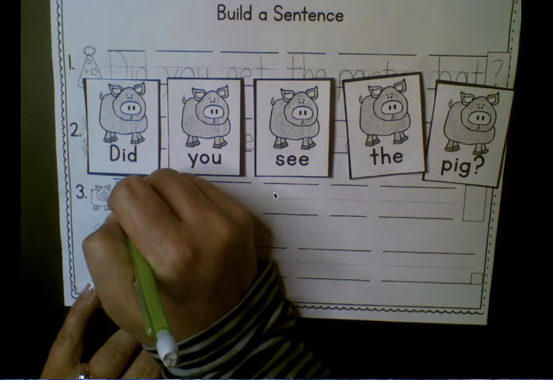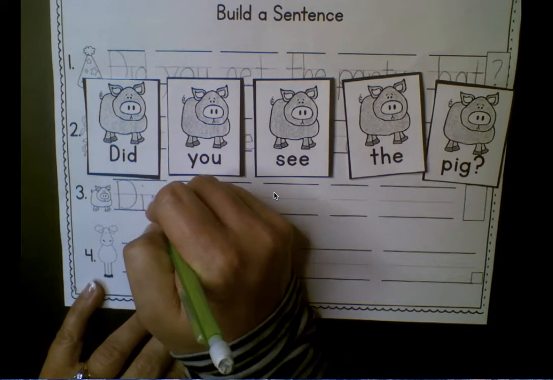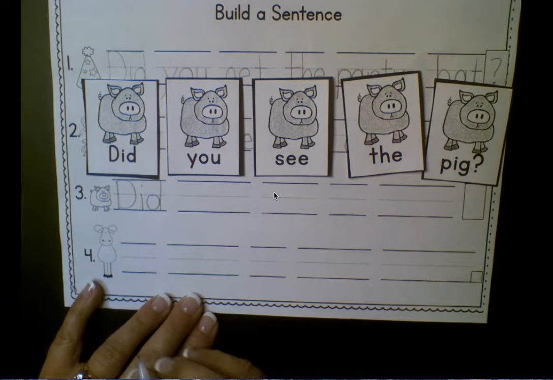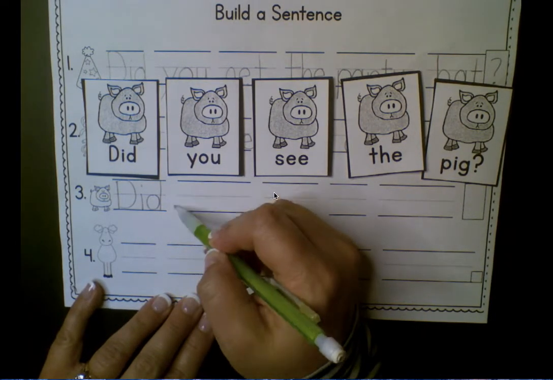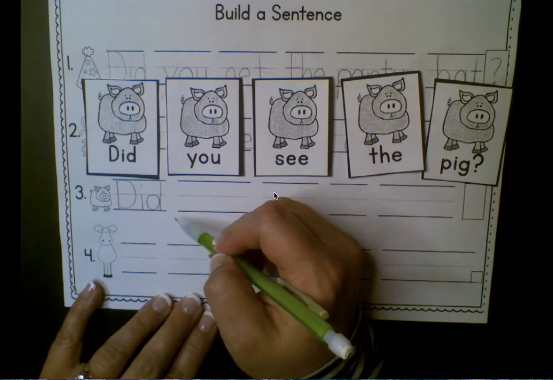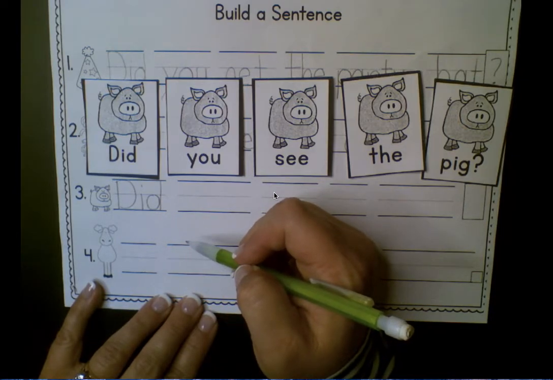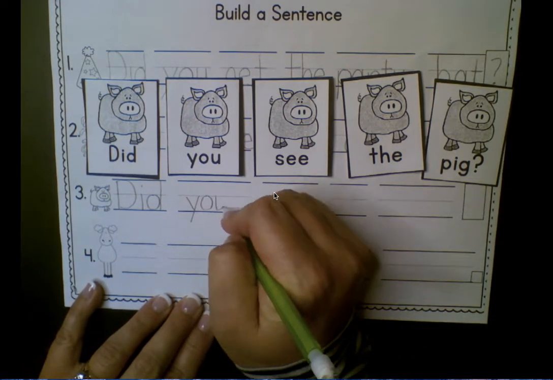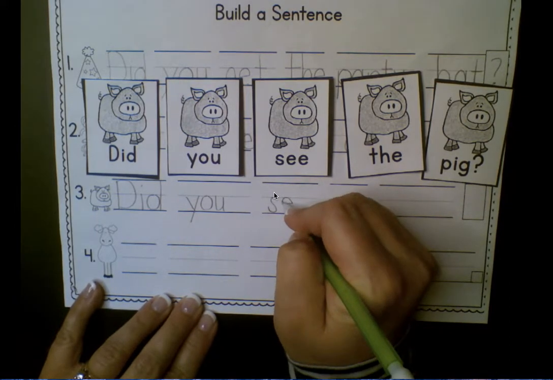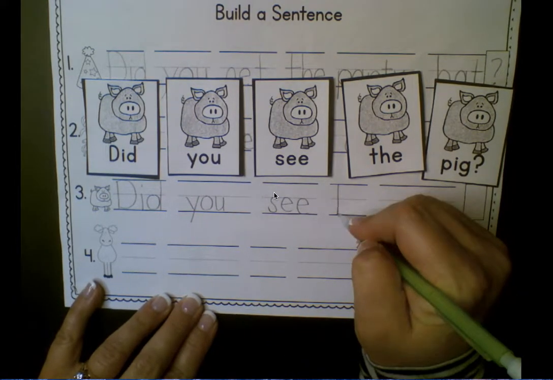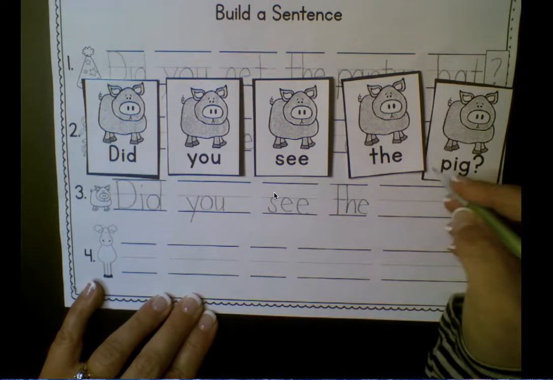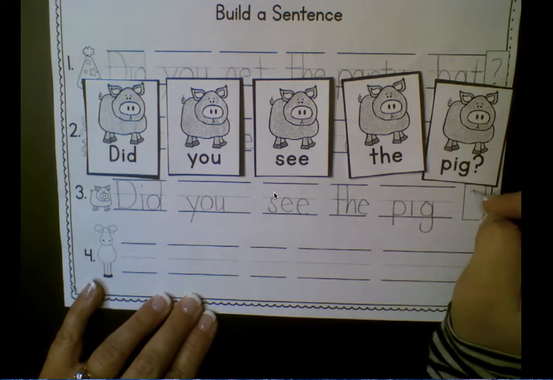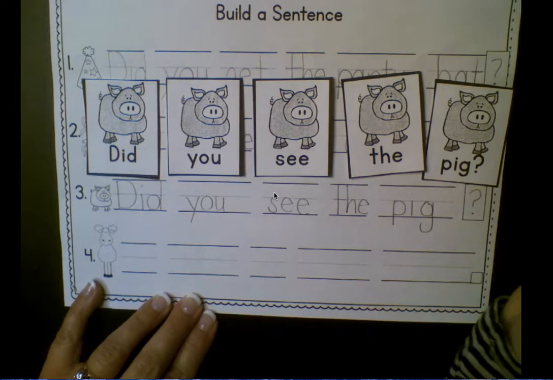Don't forget to put your capital letter at the beginning. What do we see in between each of our words? We're going to see a little bit of something like this. That's called a space. We have to space our words out so that we can read what it says more easily. So I'm going to write, did you see the pig? I'm going to put my question mark in that box.